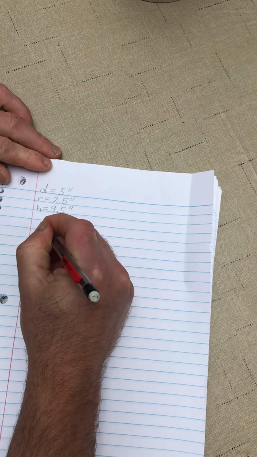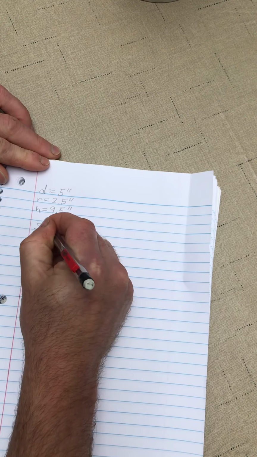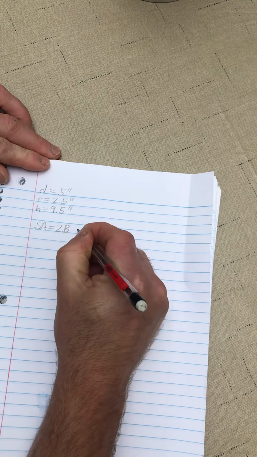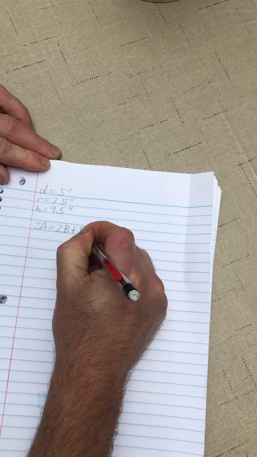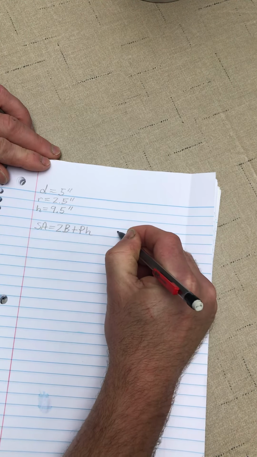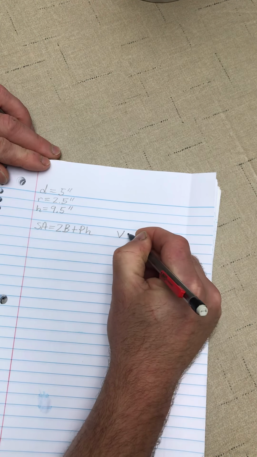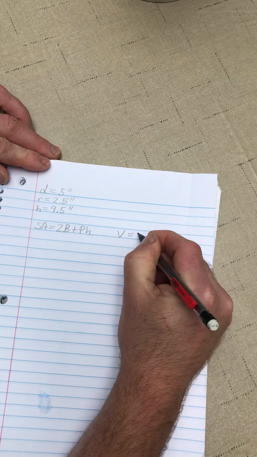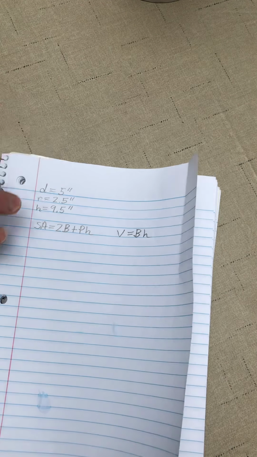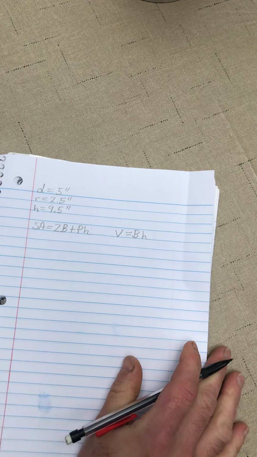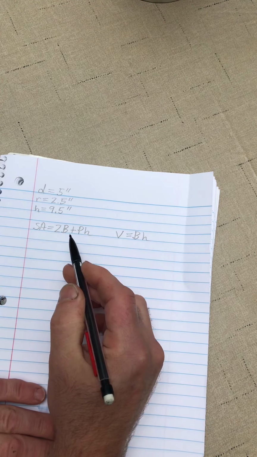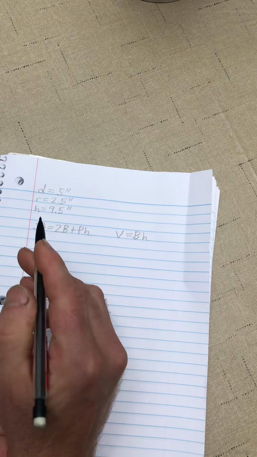Okay, now there are two formulas that we talked about for surface area and volume. We said for the prism, surface area was equal to 2 times the area of the base plus the perimeter of the base times the height. And we said for the volume of a prism that the volume was equal to the area of the base times the height. Well, we're going to replace the base and the perimeter of the base with a couple of formulas we know for circles.